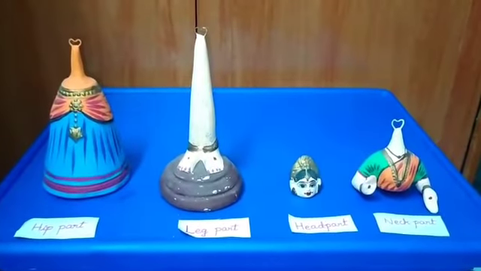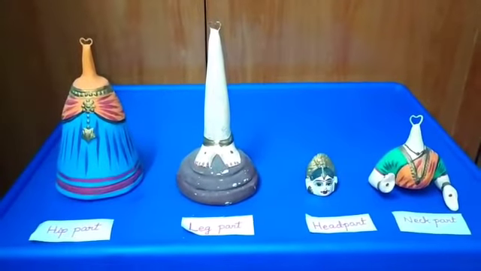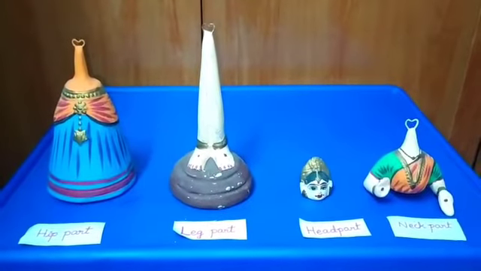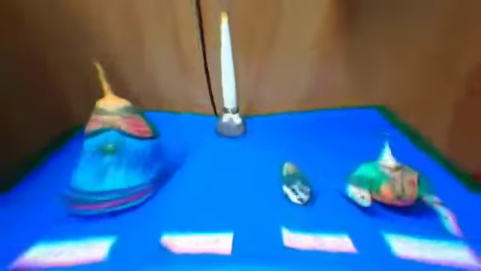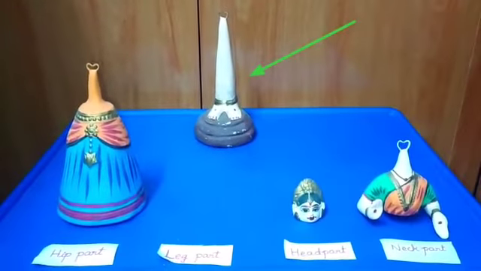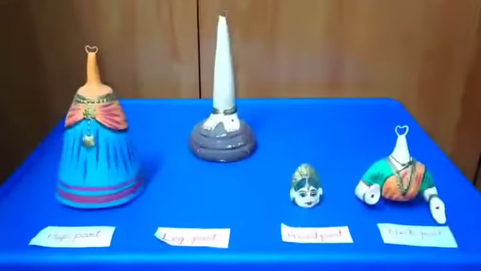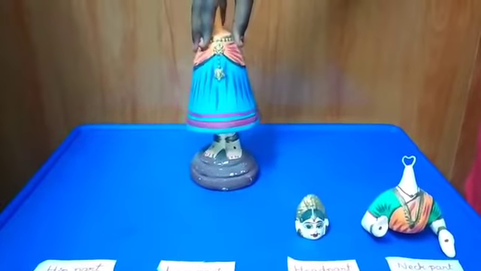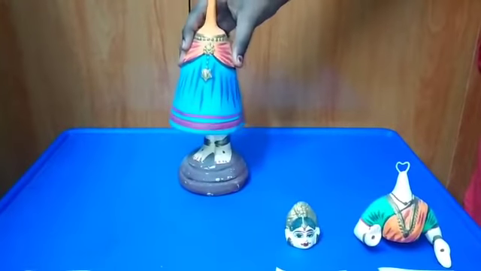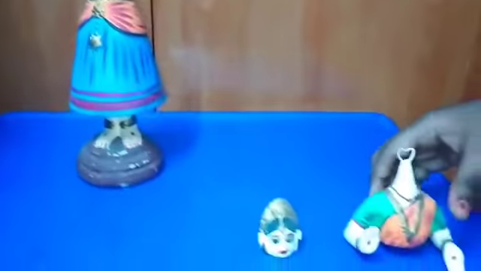Which part shall I take first? I am just confused. I got it. The leg part only should be on the floor. So I take it first. This is leg part. Next, which part shall I take? I take the hip part. This is hip part. Next I will fix the neck part.